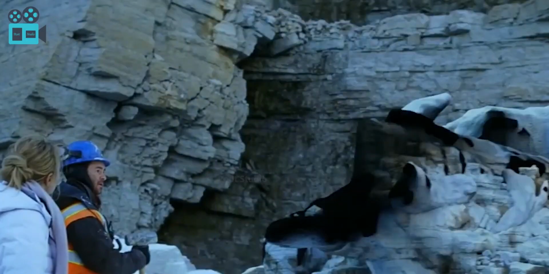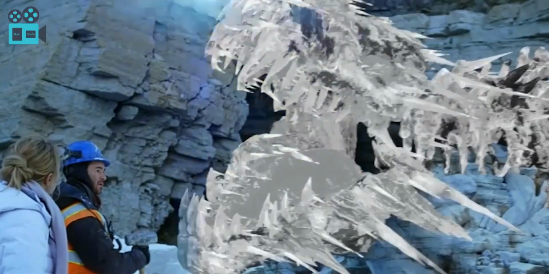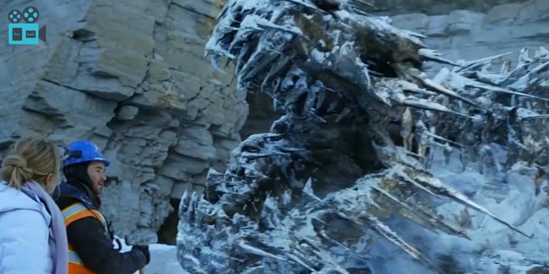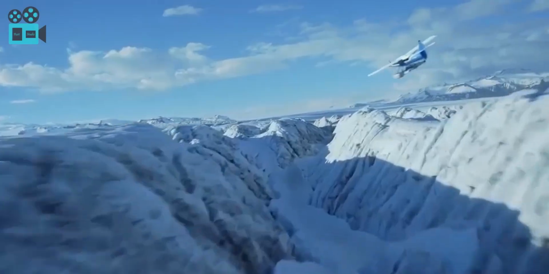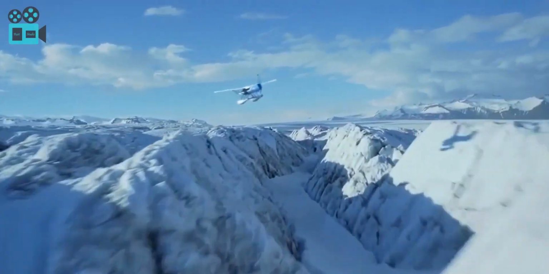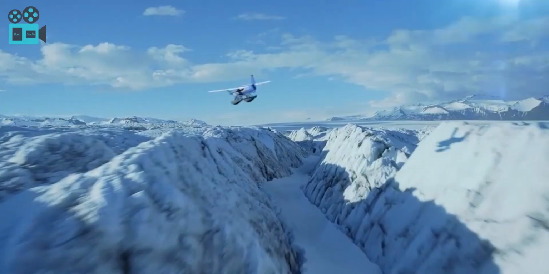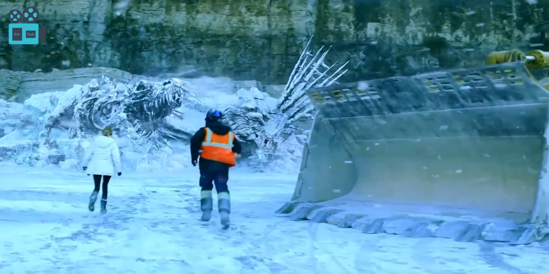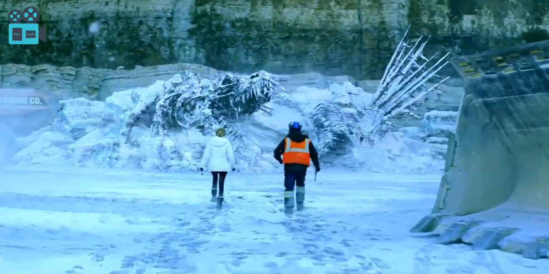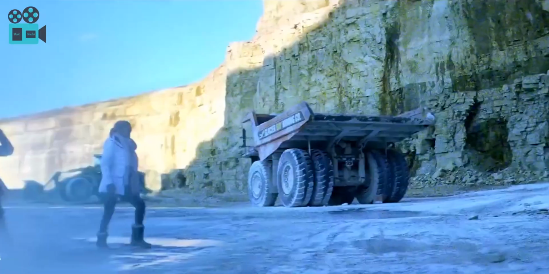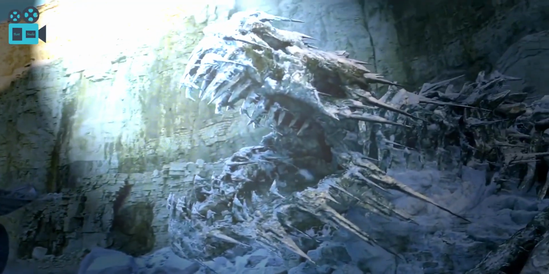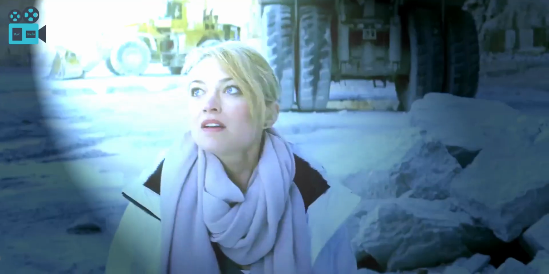The dinosaur fossil, with its gleaming metallic texture and frozen form, was crafted entirely using CGI. Even Darcy's plane, shown soaring over the snowy mountains before she lands, was digitally crafted. While the actors performed on partial practical sets for close-up shots, the sweeping icy landscapes, the fossil, as well as the aircraft were all designed and rendered by ILM's visual effects artists.